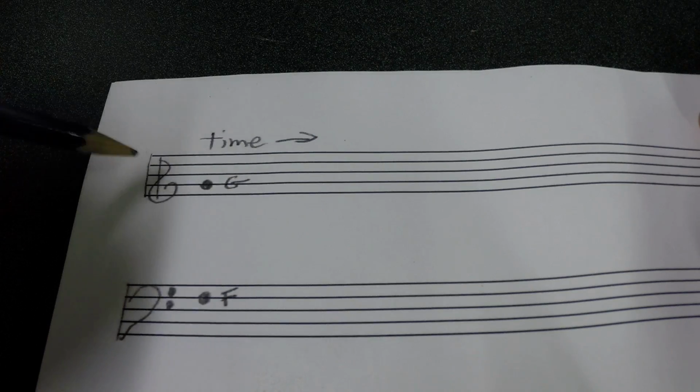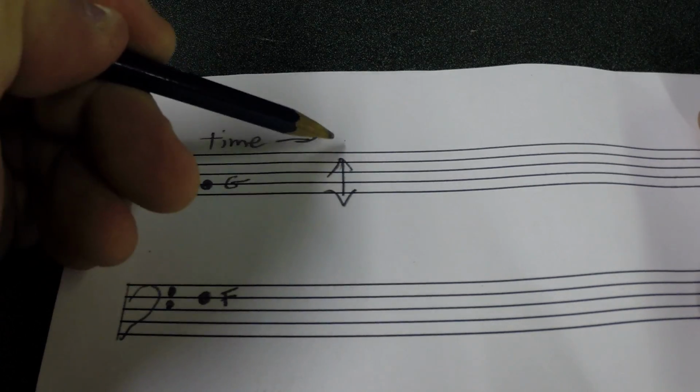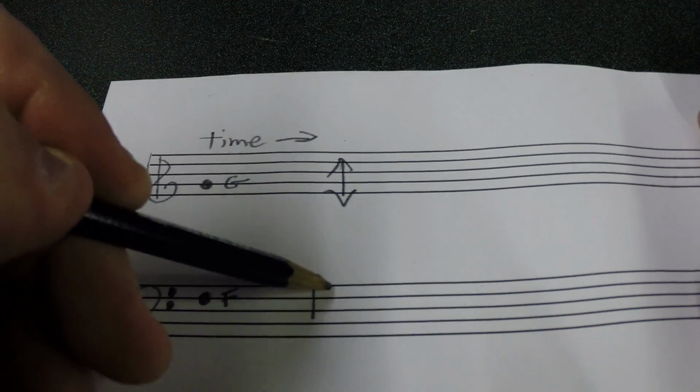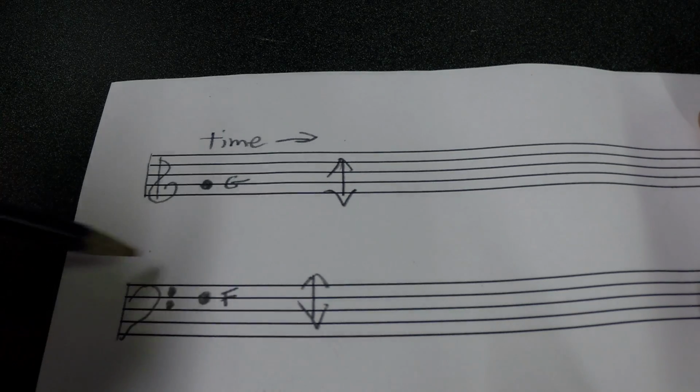So time goes like this, and pitch goes up and down. Pitch goes up, pitch goes down. So both clefs, up and down. Time goes like this.